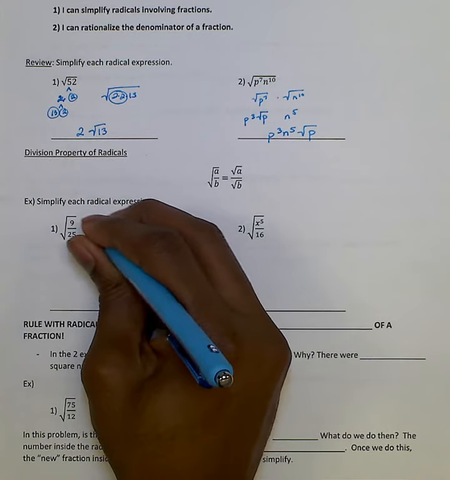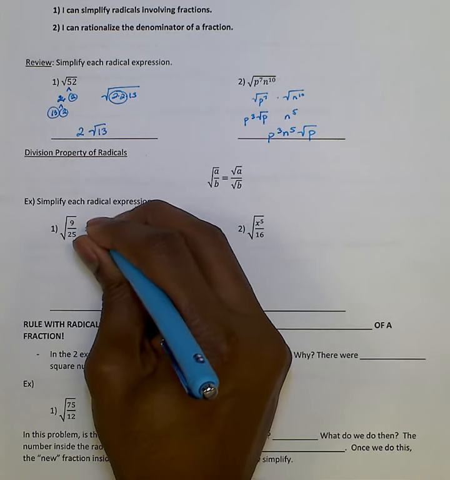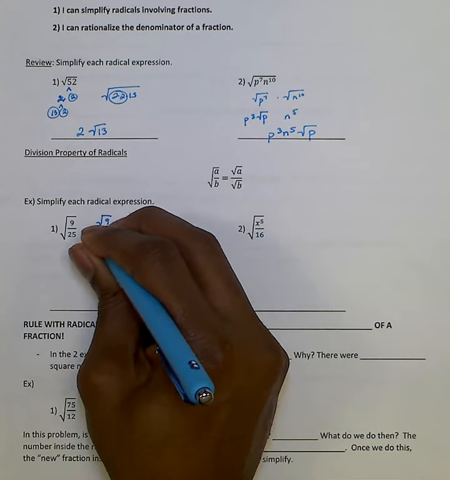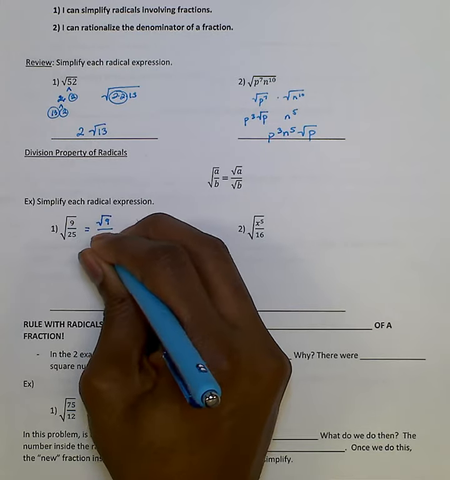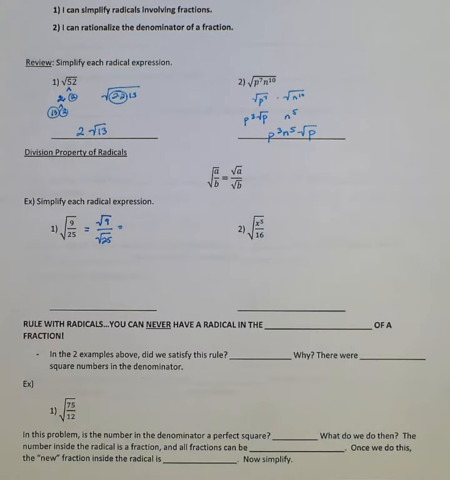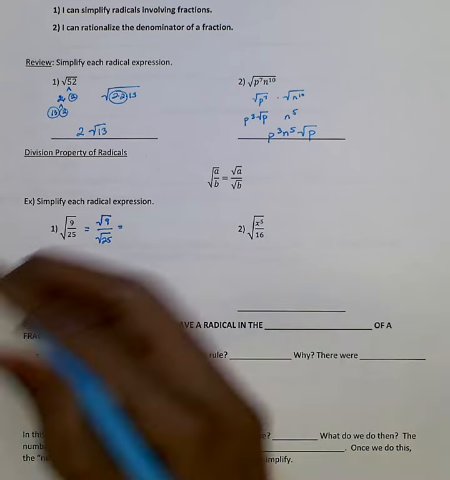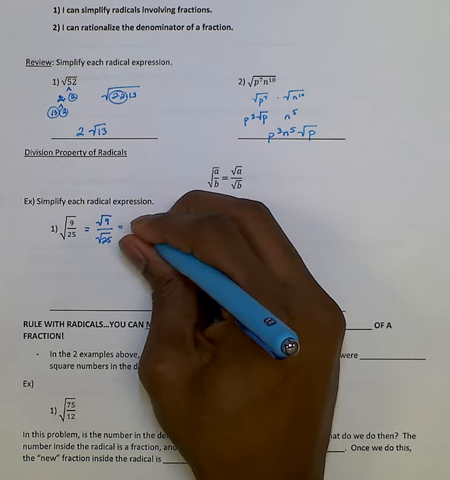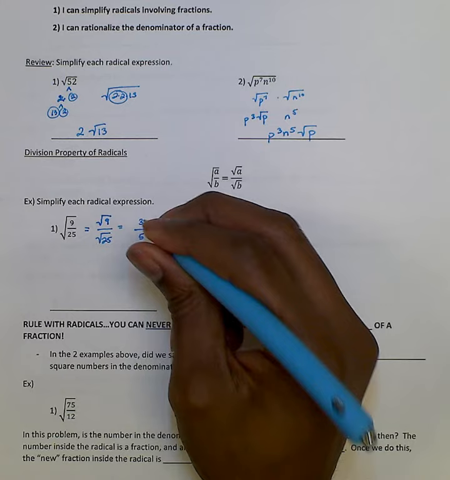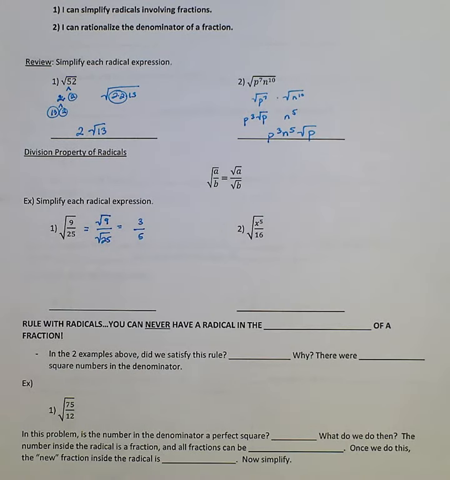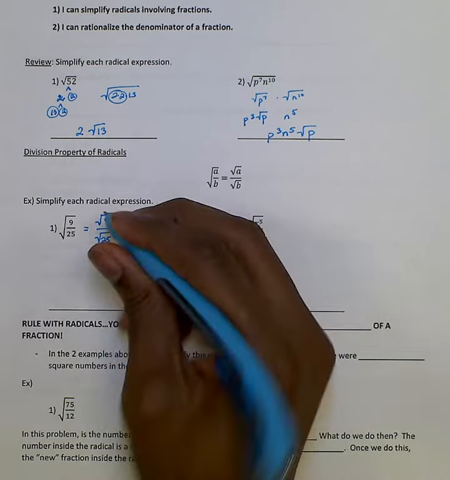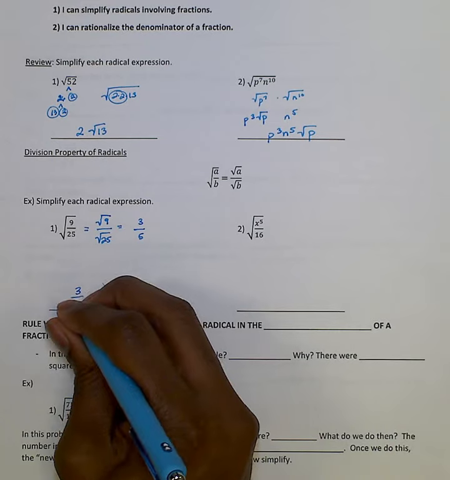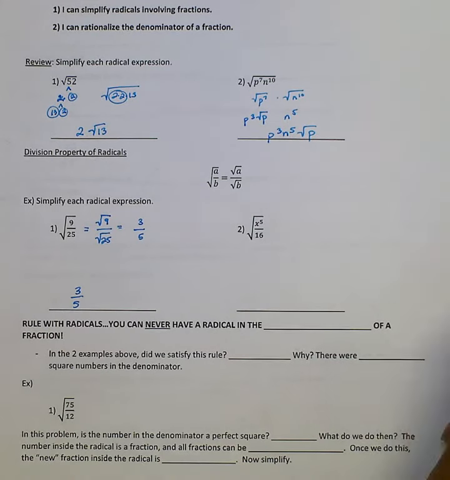Radical 9 over 25 can be written as radical 9 over radical 25. We can find radical 9. Radical 9 is 3. Radical 25 is 5. And so, see, these are perfect squares. You have 3 over 5.